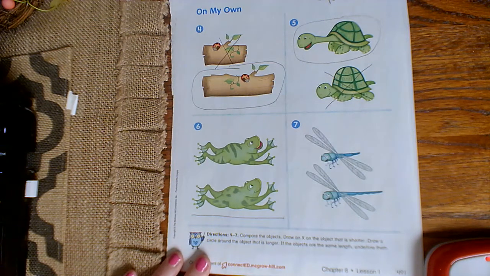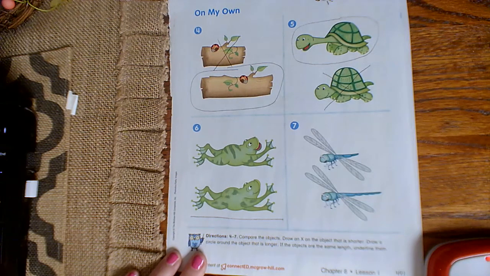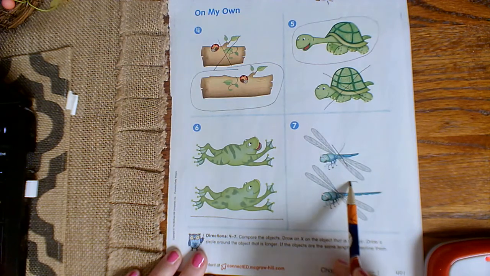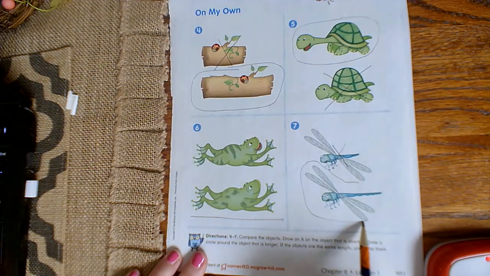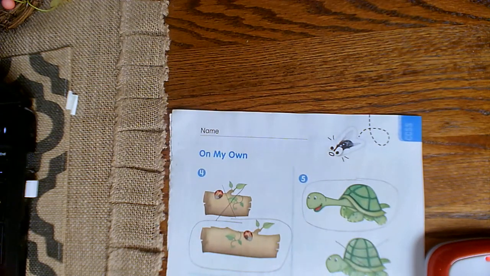And let's look at number 7, the pretty blue dragonflies. Really focus on their tails. That's going to give you a big hint. Yes, the top one is shorter and the bottom one is longer. Very good, longer. All right, go ahead and turn your paper to the last page.